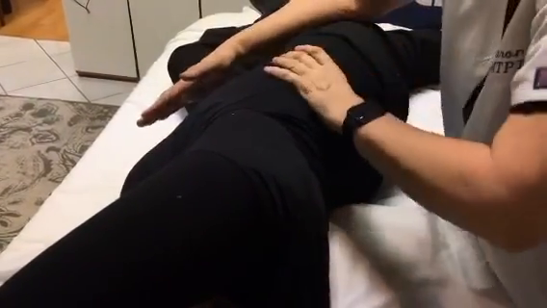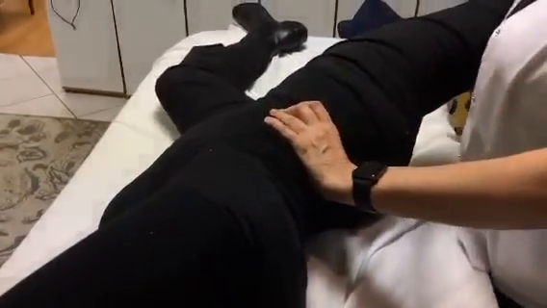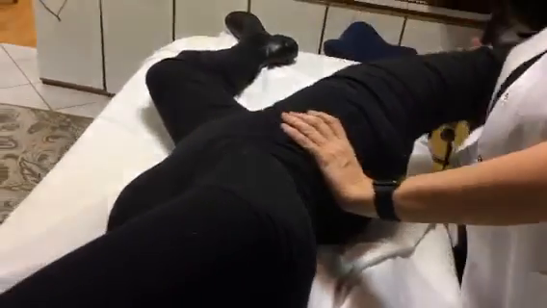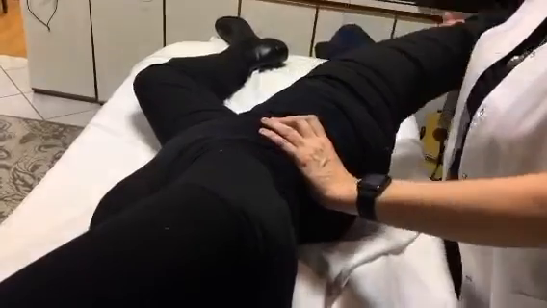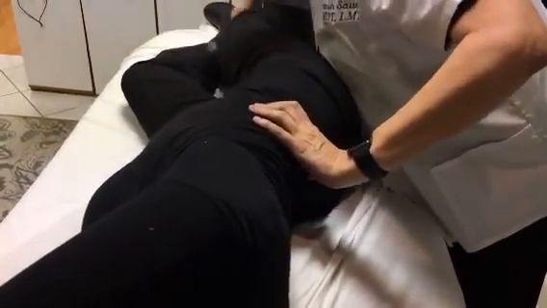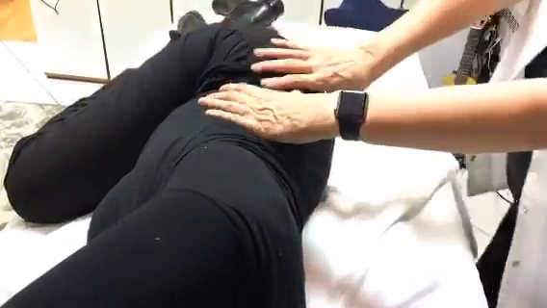So I'm just going to look at this attachment a little bit. Okay, I'm going to bend your knee. And we're going to take a look at the attachment onto the sacrum right here.